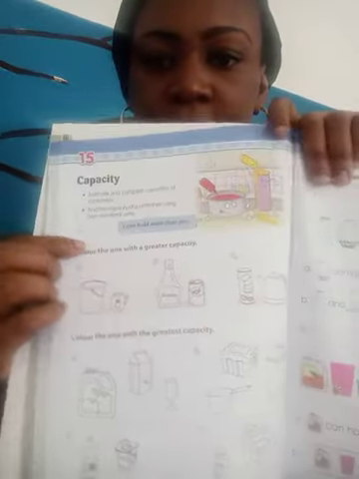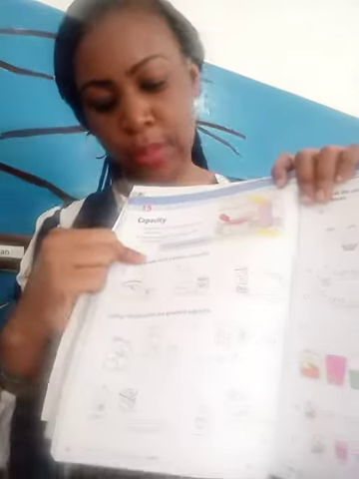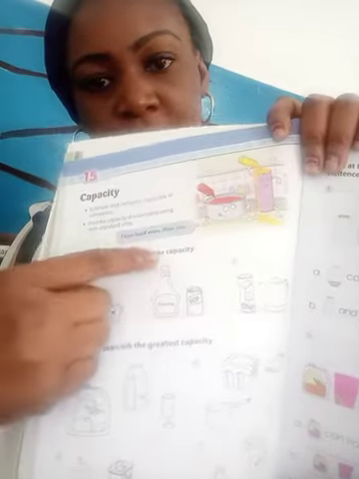It says color the one with a greater capacity. So right now we are here. The first one says color the one with a greater capacity. When you hear greater, it means larger, a bigger amount. All right, in number one, you have a pail, a bucket of water, and you have a cup. Take your coloring pencil or your crayons and color the one which has a greater capacity, which one can hold more liquid inside of it.